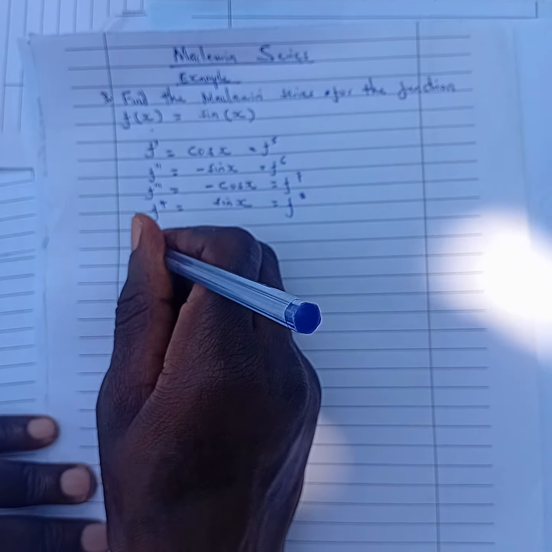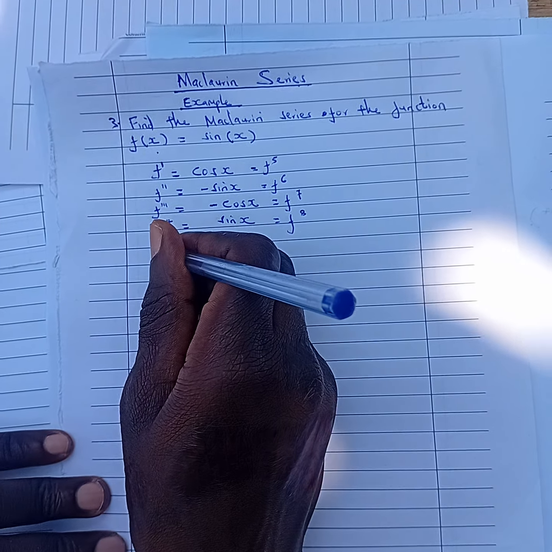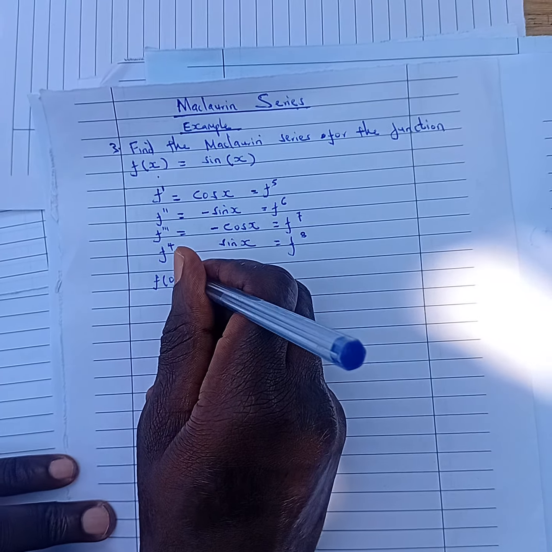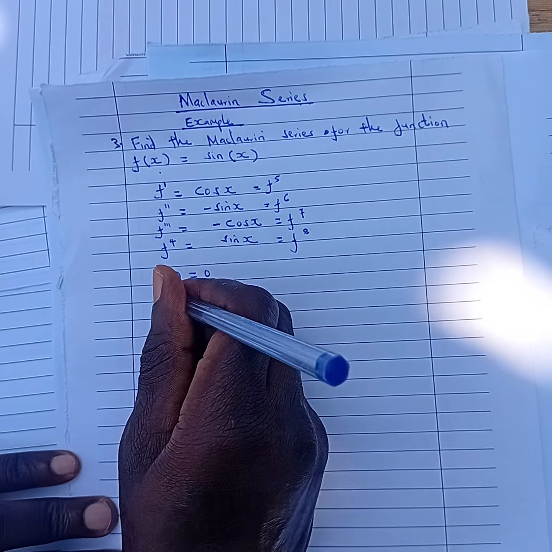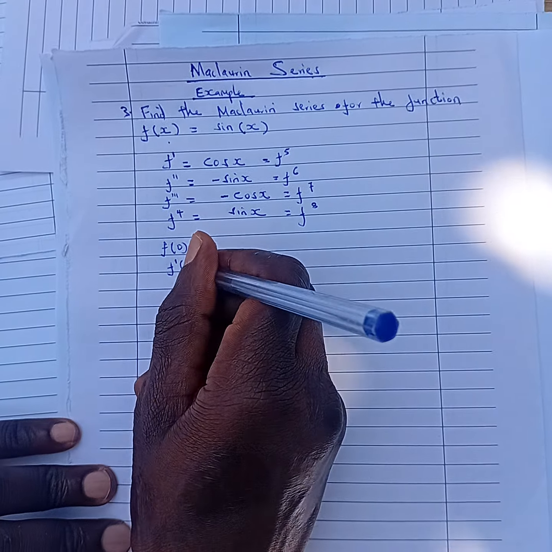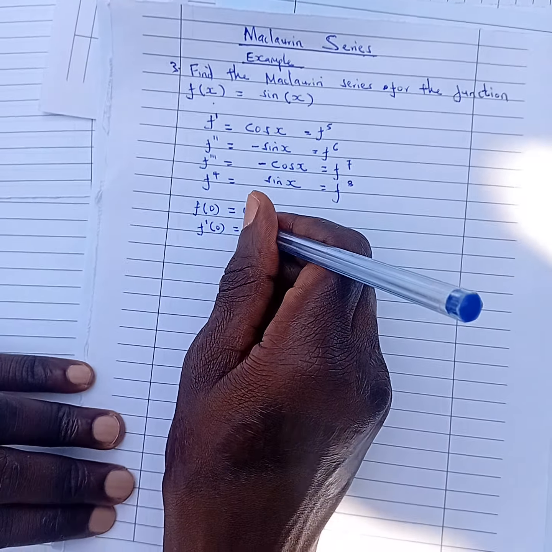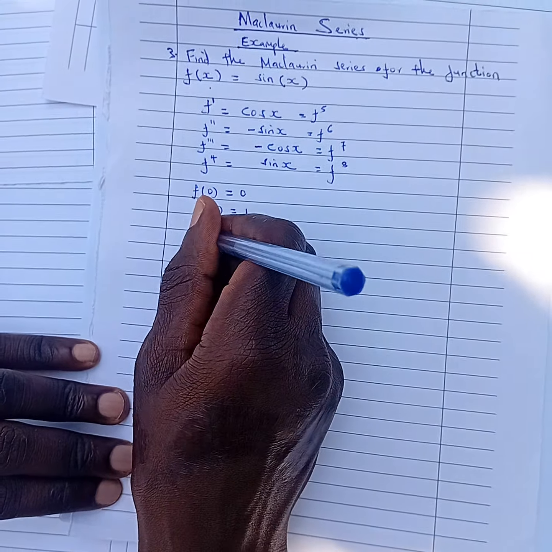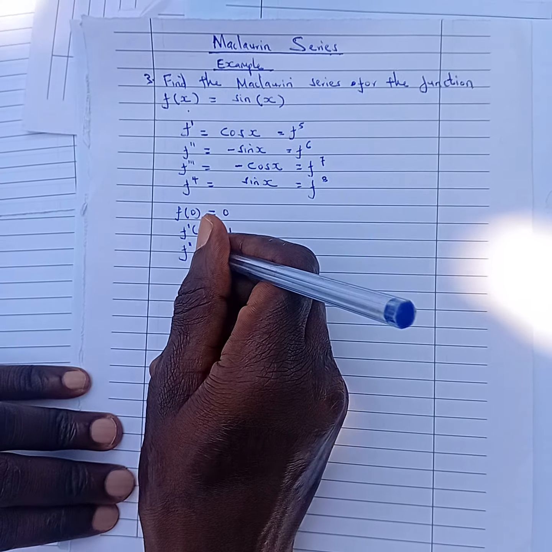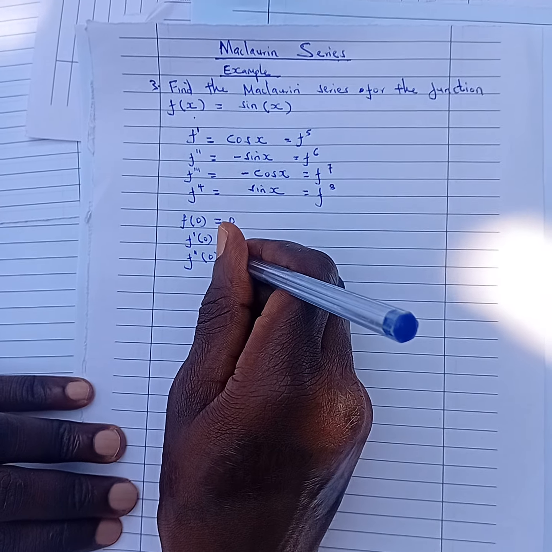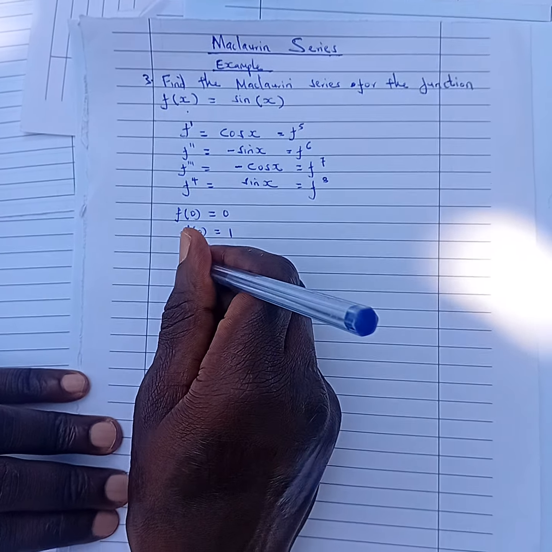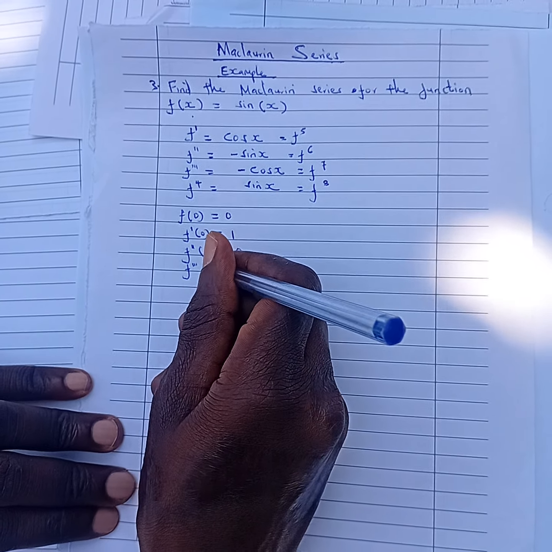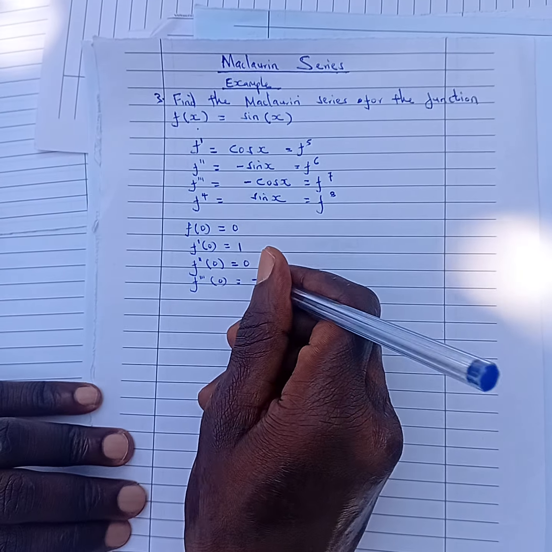Now evaluating at 0: the sin of 0 is 0, but the first derivative at 0 is 1. The second derivative at 0 is 0. The third derivative at 0 is negative 1.